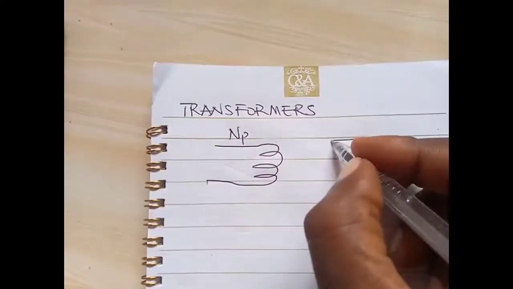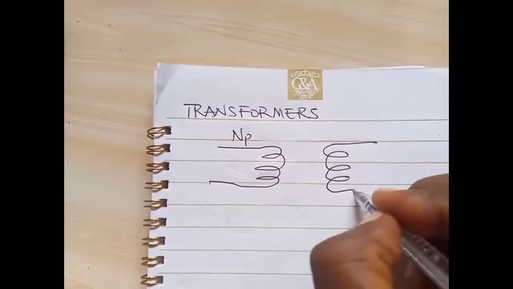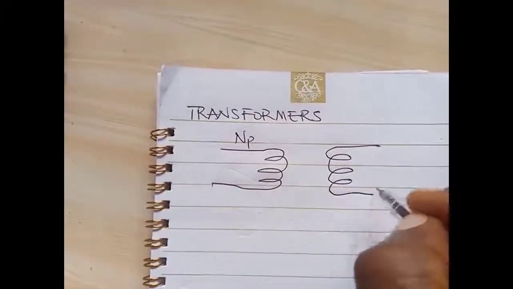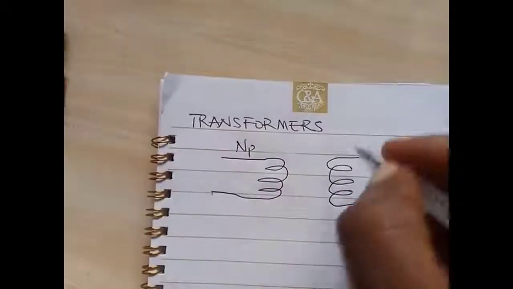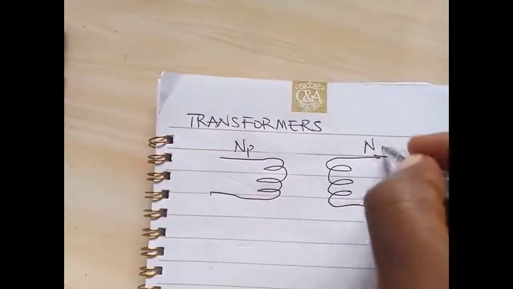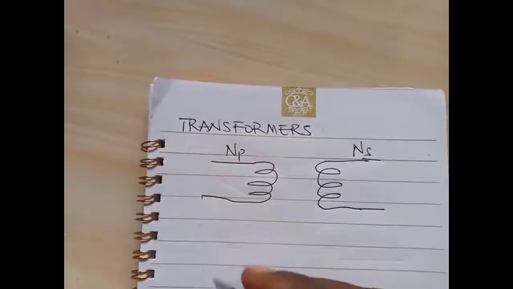Then this side again is the secondary turns.